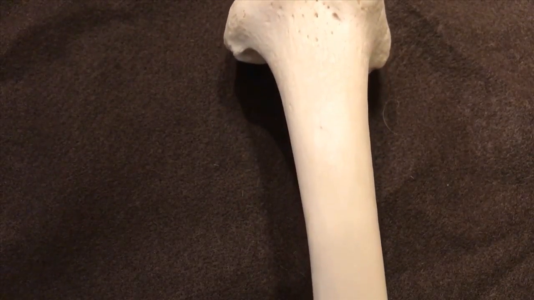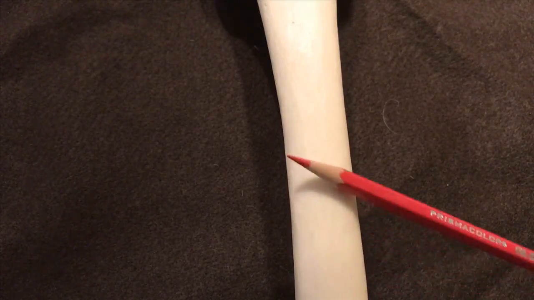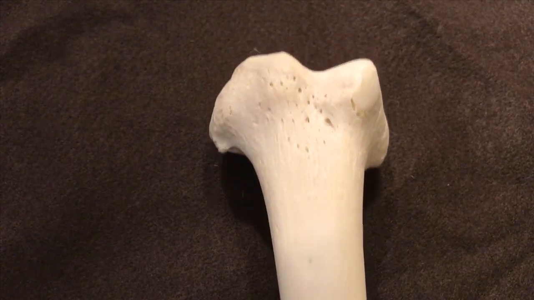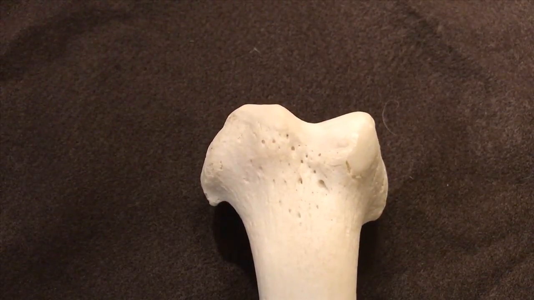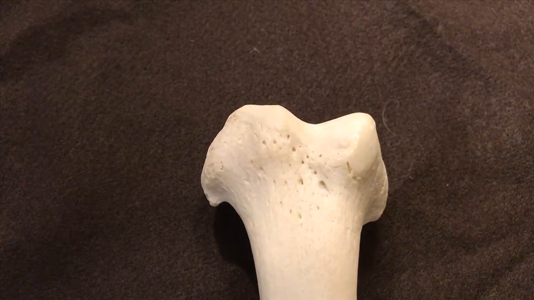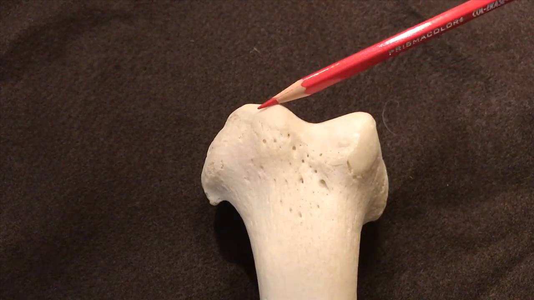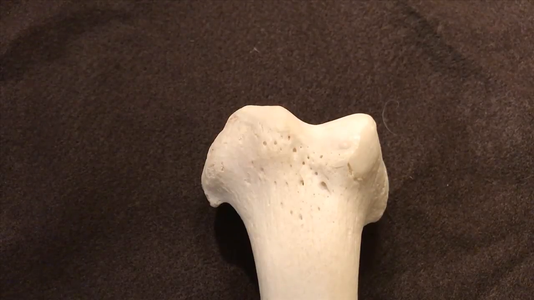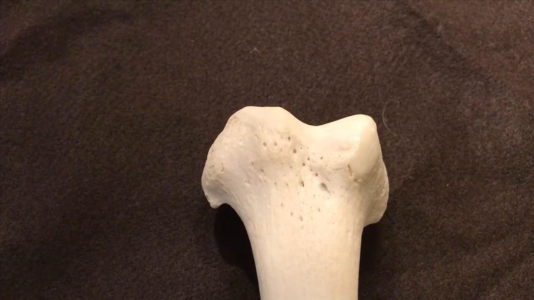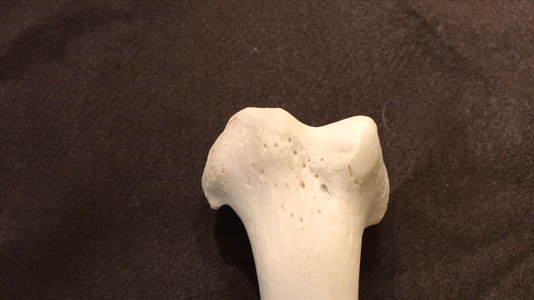So remember that long bones have a shaft. This is the shaft right here, which is the longest part of the femur. As we move more distally, the bone balloons out. That's called the metaphysis. And you can see here that you've got a lateral femoral condyle and a medial femoral condyle.